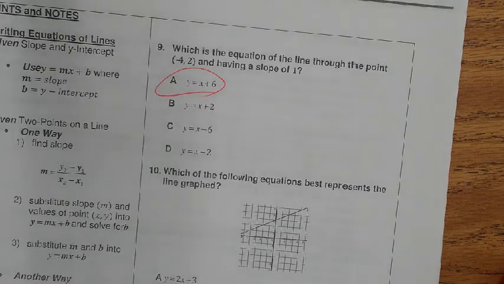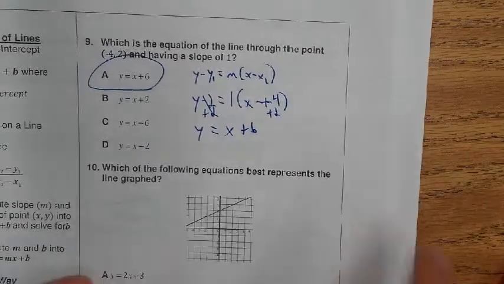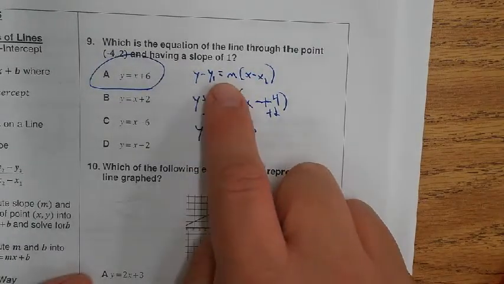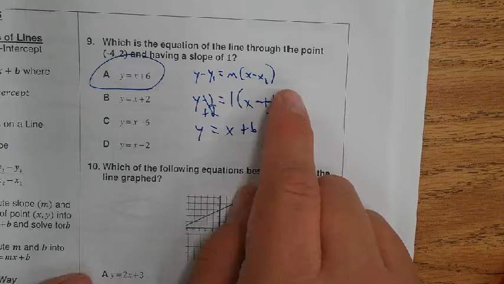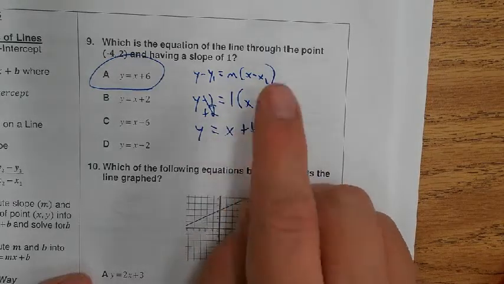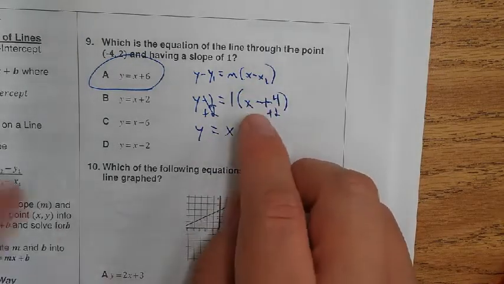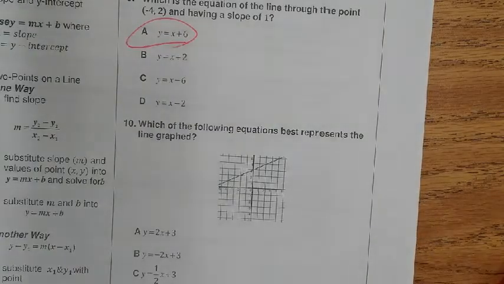The way you would do it by hand, you can look at this paper. If y'all remember doing the y minus y1 equals m parentheses x minus x1, that's how you do it by hand. I don't think any of y'all are going to do that, so that's why I was showing you the Desmos method.